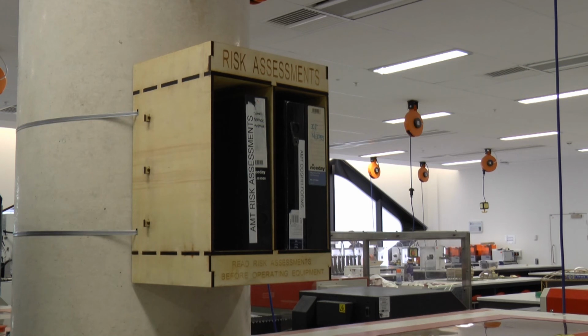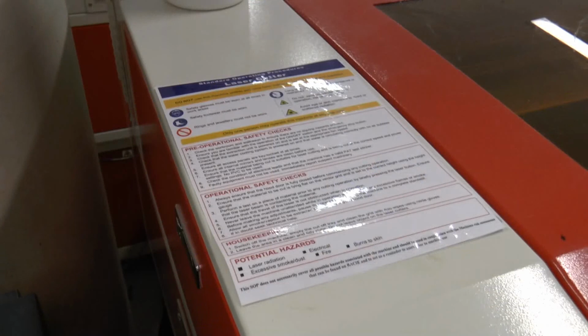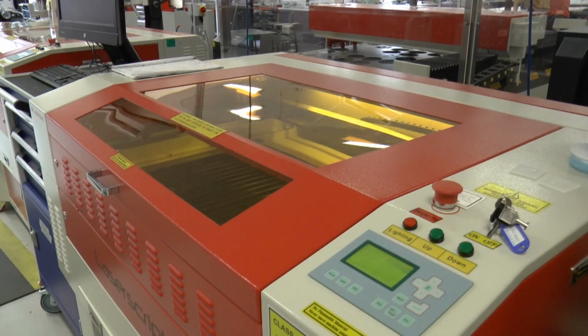However, before using a laser cutter, you must always first familiarise yourself with the associated risk assessments available next to the machines. You must never use a laser cutter without supervision. If you are unsure or need help at any stage, please consult with one of the technicians in the project space.